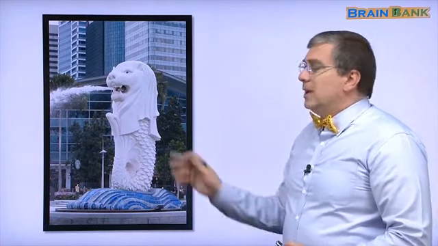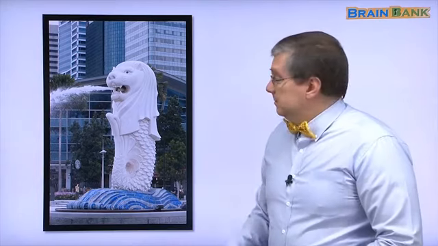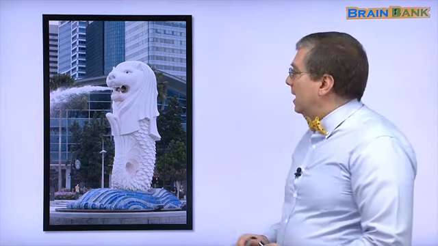This is a statue. It's not that old. It is a stone statue, but it's not very old. It's not thousands of years old. Do you know where it is? This is a statue in Singapore, by the beach. What is it a statue of? It looks like an animal.